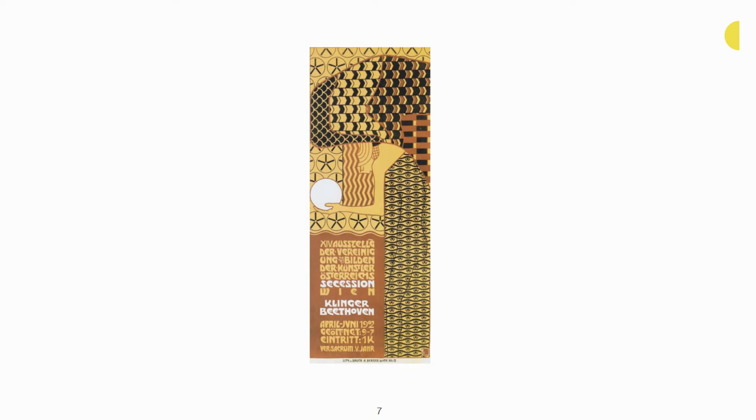Here's a very tall, thin composition. It's an elongated figure and the type as well. And it's hand-drawn, very stylized type. It sort of resembles a stained glass window. That tells us it's the Vienna Secession.